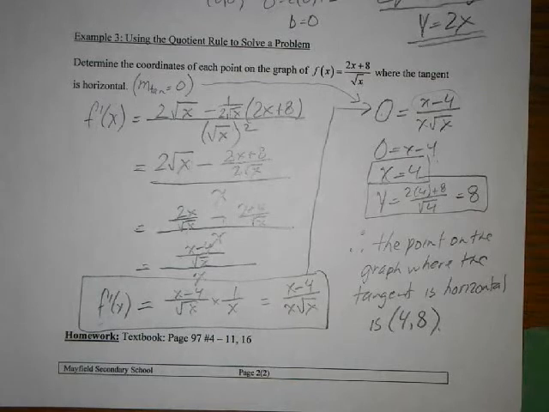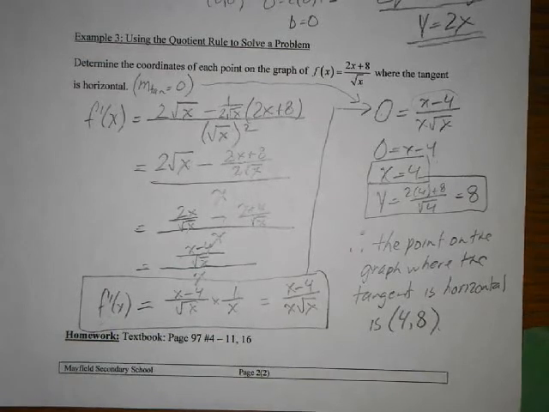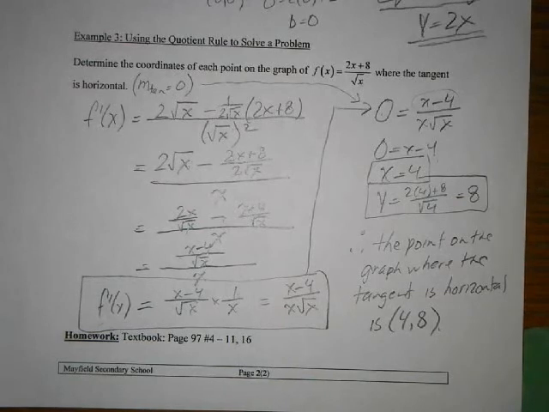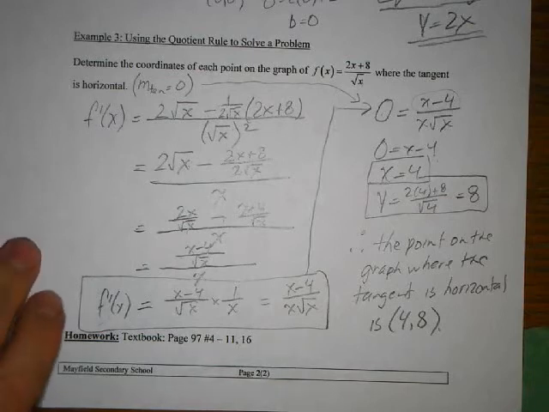Okay, so that was just 3 practice questions on how to do the quotient rule. Each of them asking a slightly different thing. The first one was just find the derivative function. The next one was find the equation of the tangent where the slope of the tangent was a certain value. And then the last one, find the point on the graph where the tangent is horizontal. Okay, so that's all there is to this lesson.